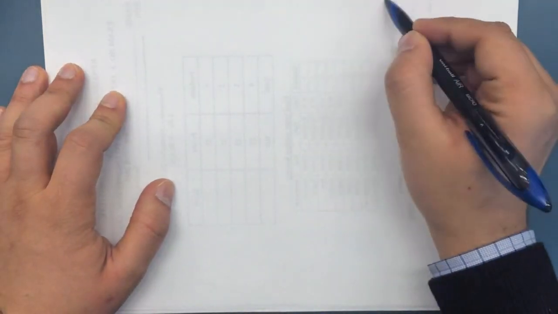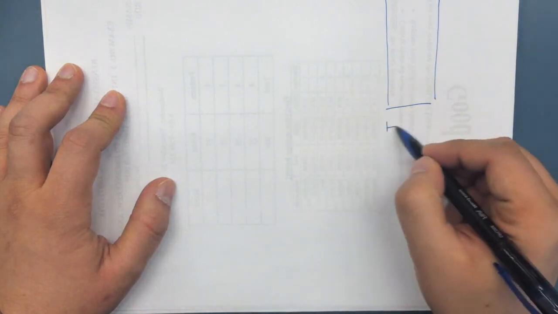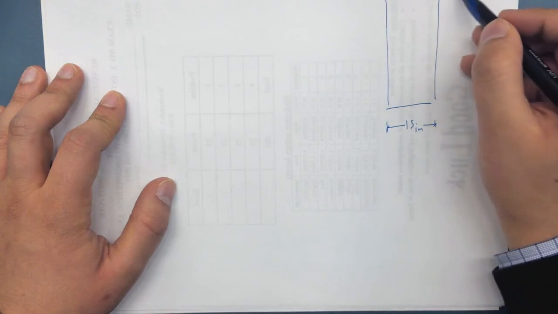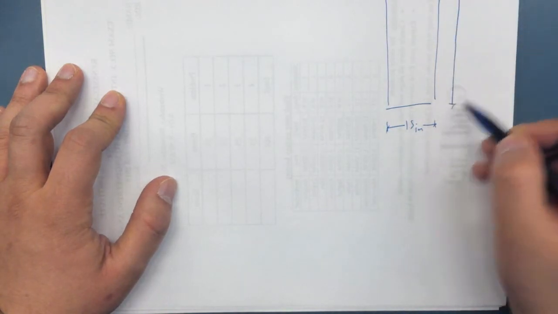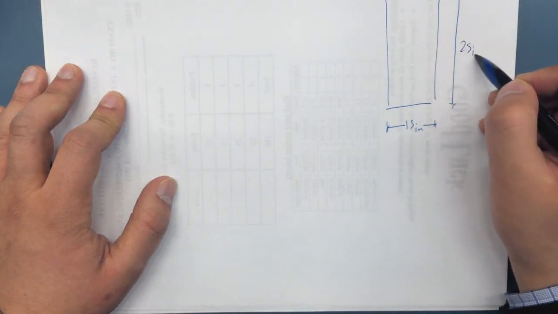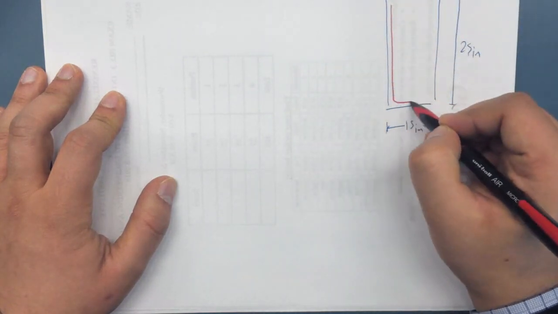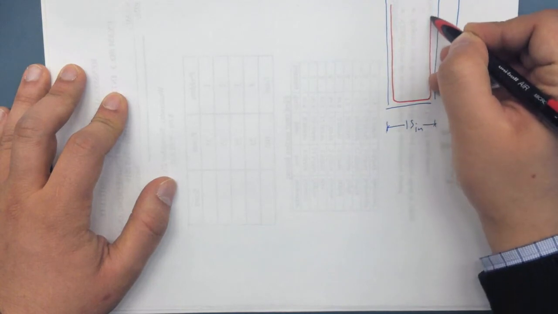So this is a case where we have a rectangular section here, and this rectangular section has a width of 15 inches and a depth or a total height of 25 inches, and we have our stirrups here. And the problem says, what is the required spacing?